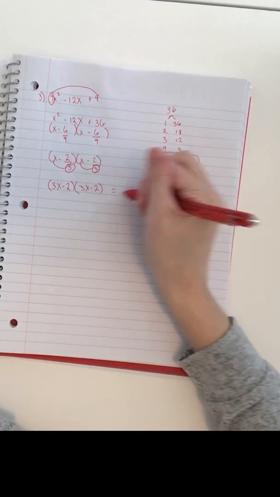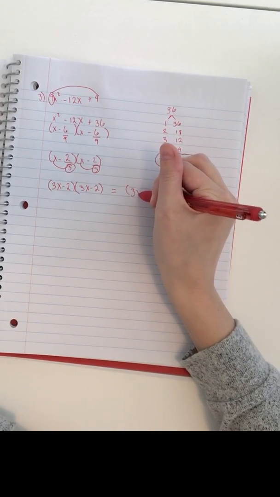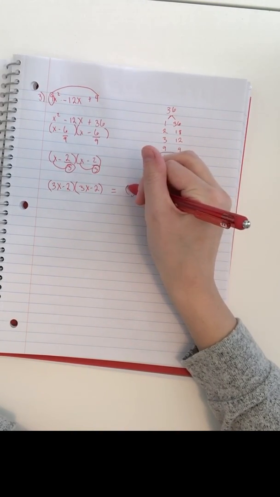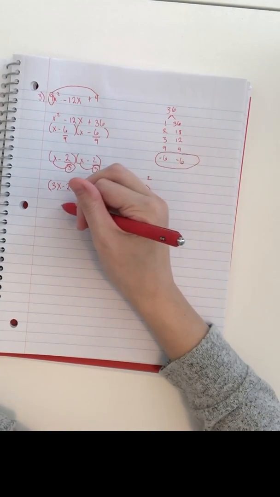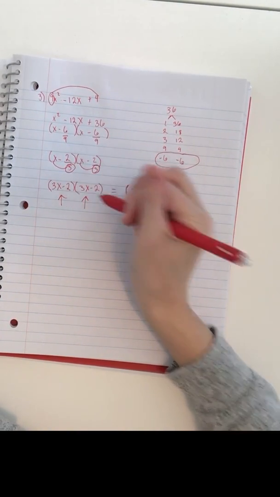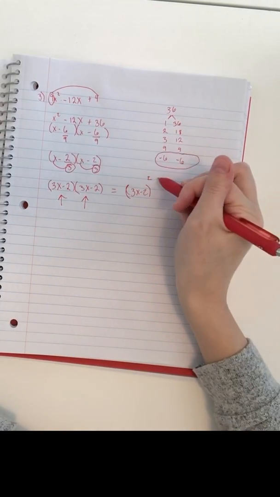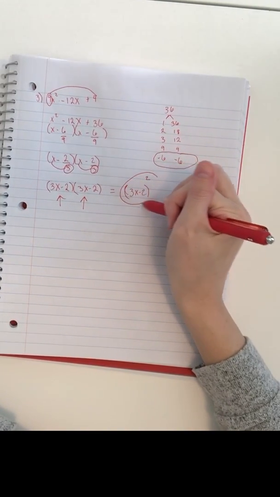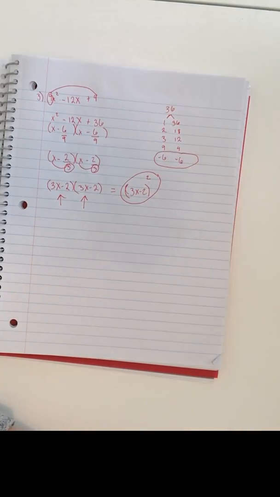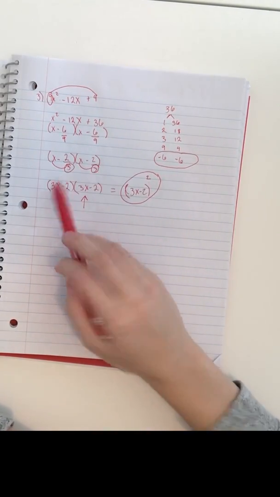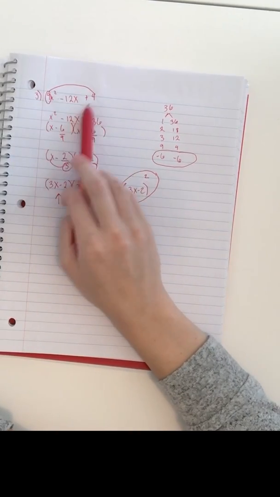However, we're actually going to write it like 3x minus 2, and then on the outside of the parentheses, we're just going to square it, because if you look, these two right here, they're the exact same, so there's no need in writing it twice. The correct way to do it is just to write it once and then put, of course, a squared. Okay, same thing though, you could still just factor these out or multiply these out and check your work.